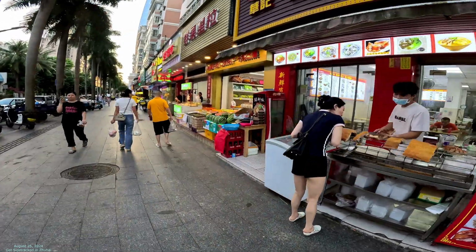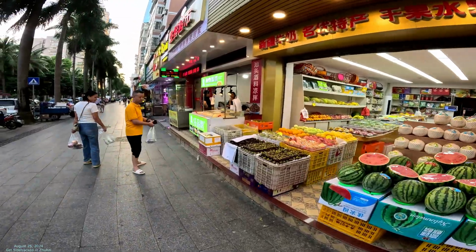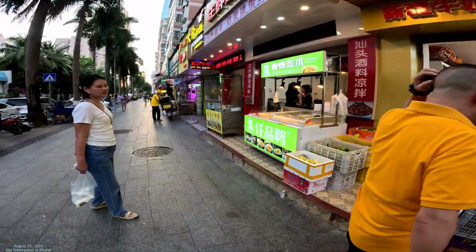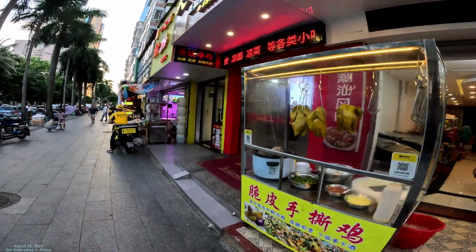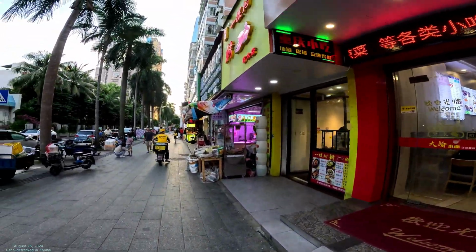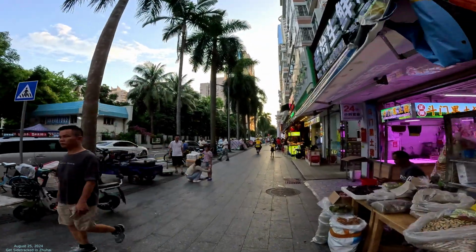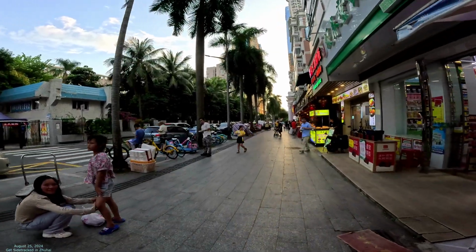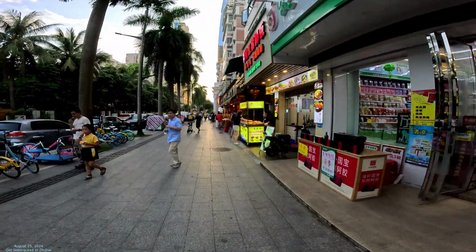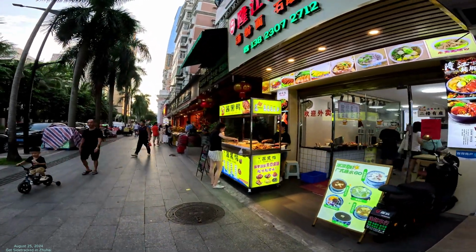It's like pigskin. Lots of fresh fruits. Duck. Okay. So we're checking it all out. Give you an idea what Zhuhai looks like a little bit if you've never seen it.